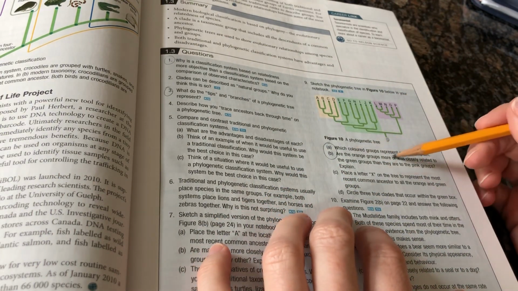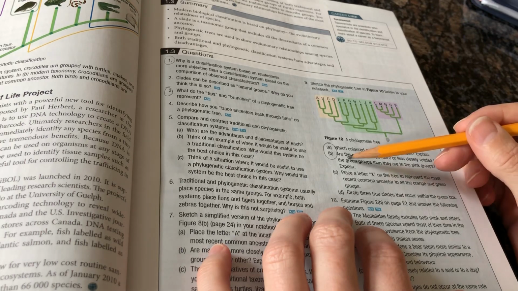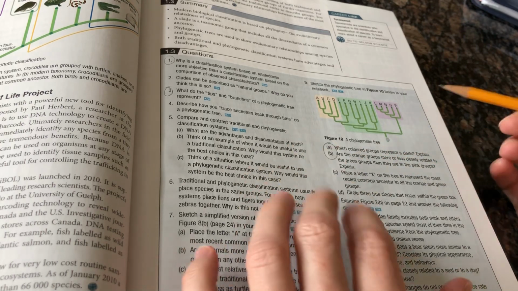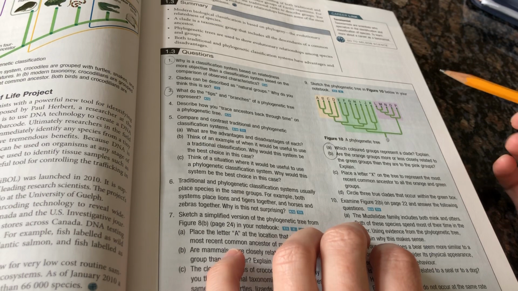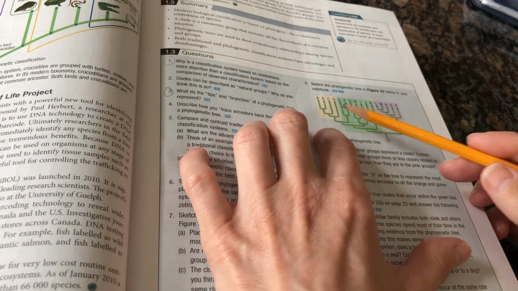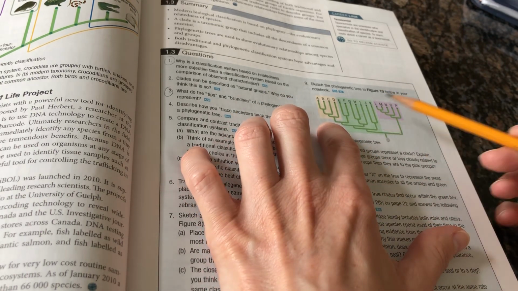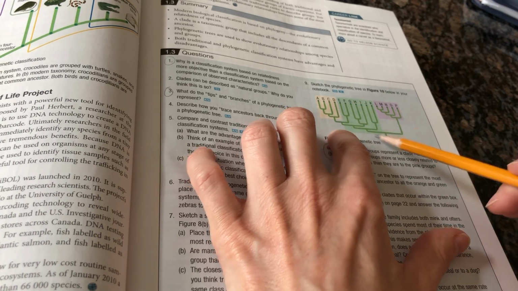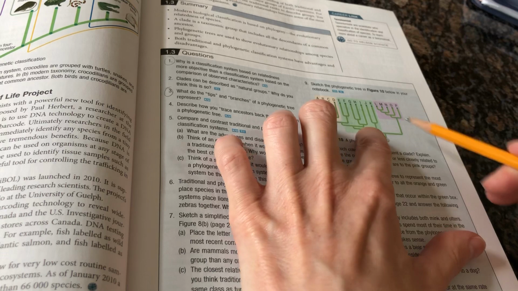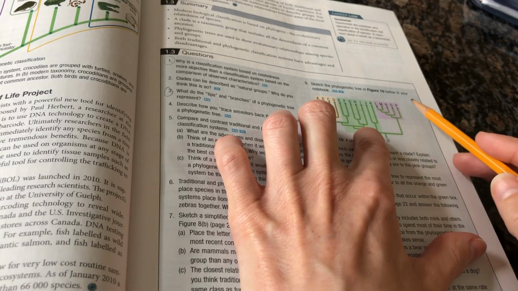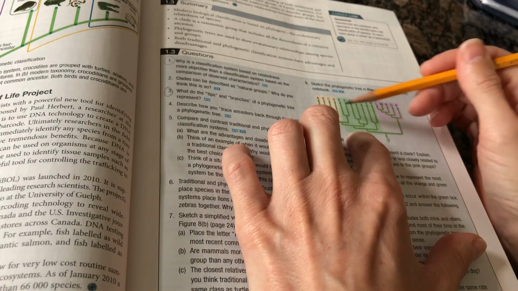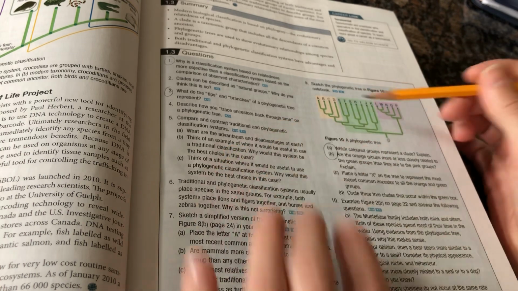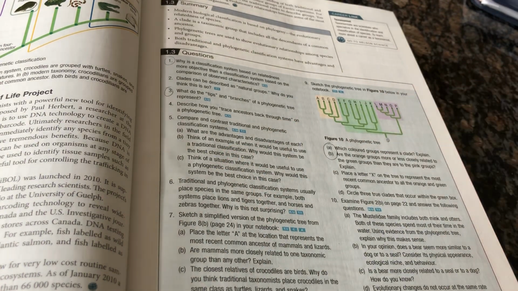Are the orange groups more or less closely related to the green groups than they are to the pink groups? So that being pink, it looks purple to me. Orange is more closely related to green than it is to pink because it is closer in terms of its evolution. You can see that the branch went this way and this way. Purple or pink went off on its own direction, and then orange emerged from green. So orange is more closely related to green.